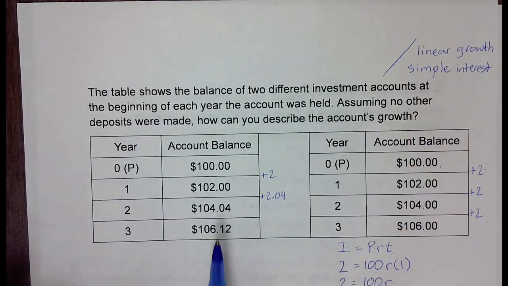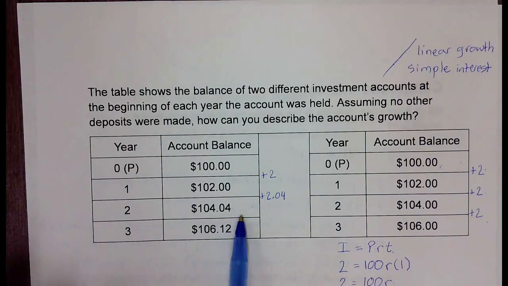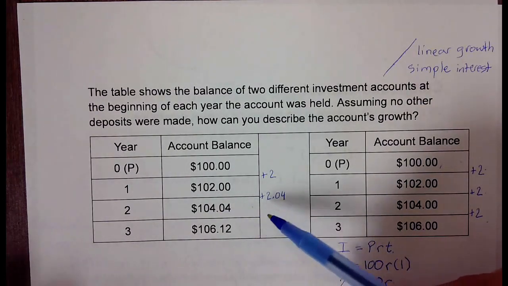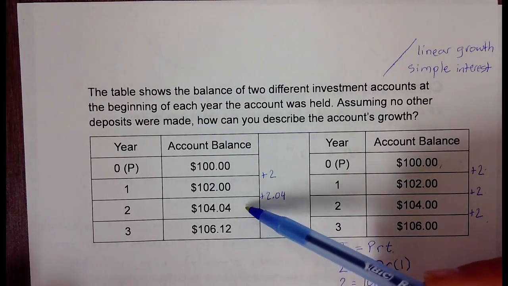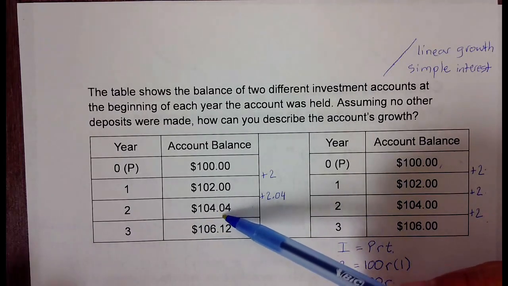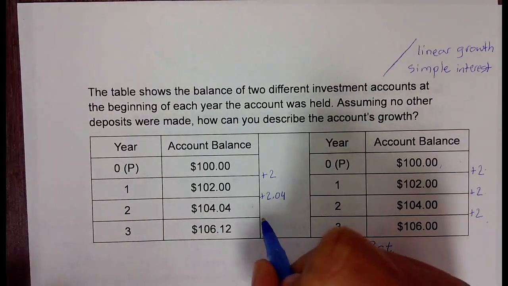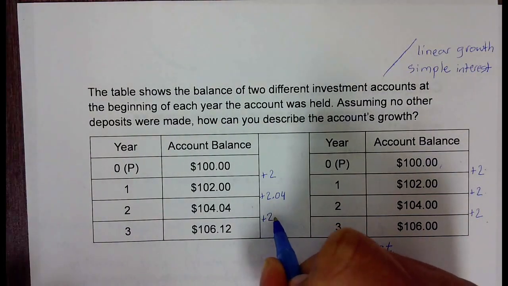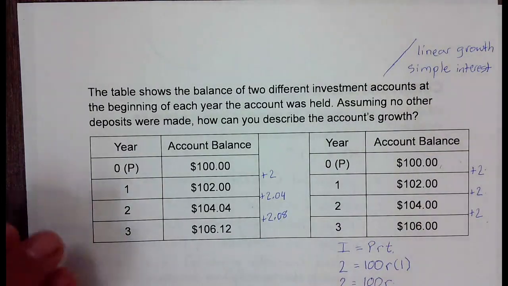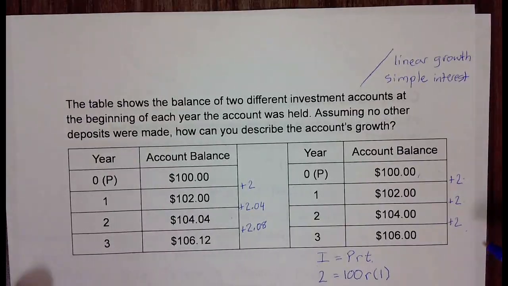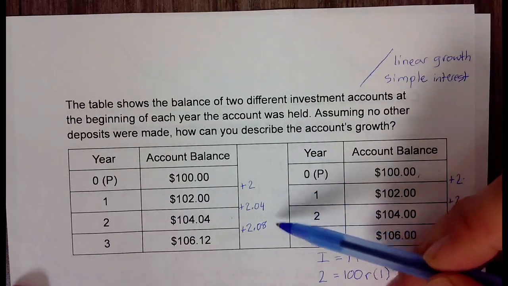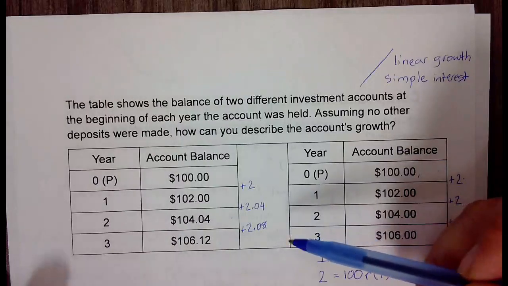And then the next year, it goes from $104.04 to $106.12. I can find the difference between these two by subtracting 106.12 minus 104.04, and I find that it increased $2.08. So instead of increasing the exact same amount each time, it's increasing more each time. Every time it increases more.